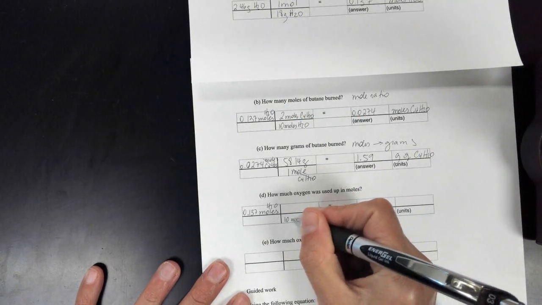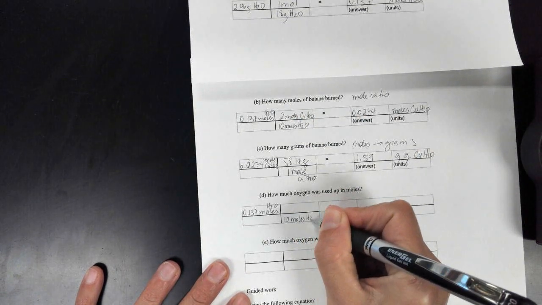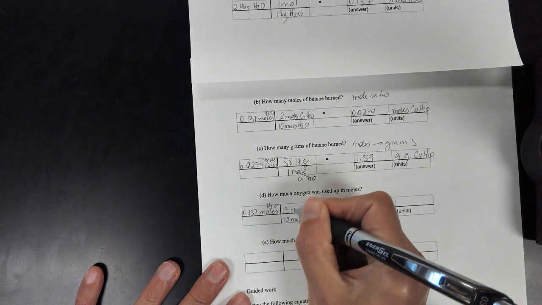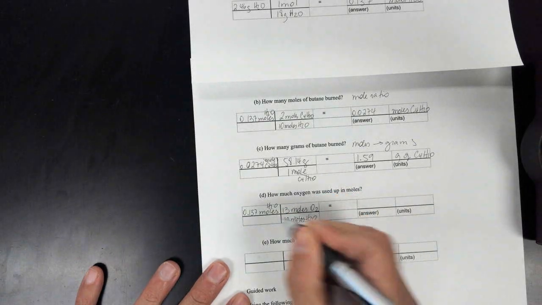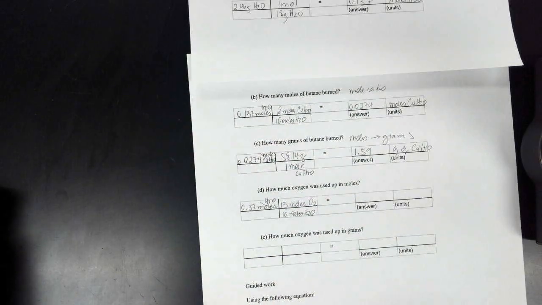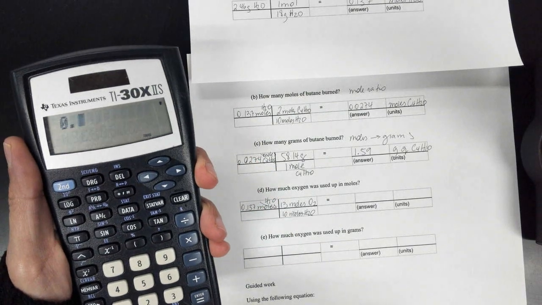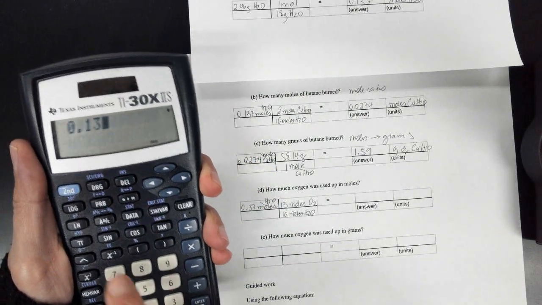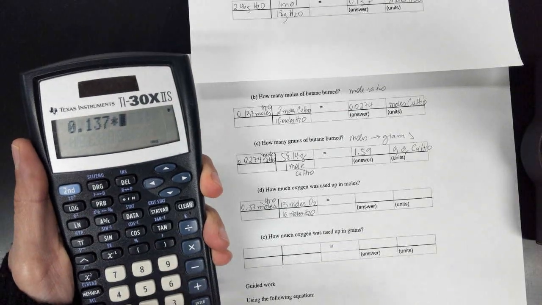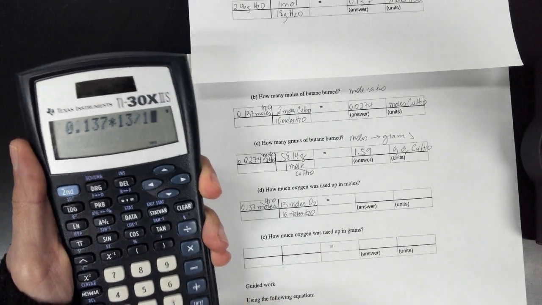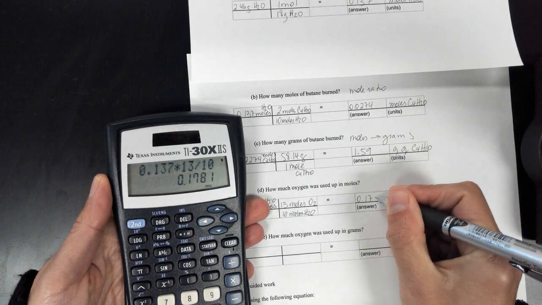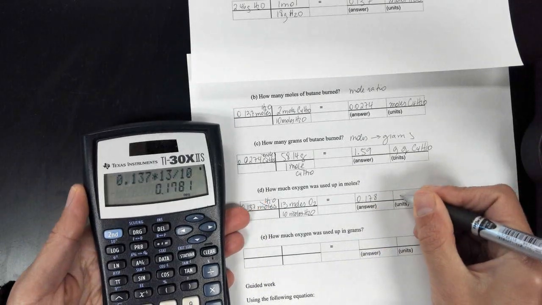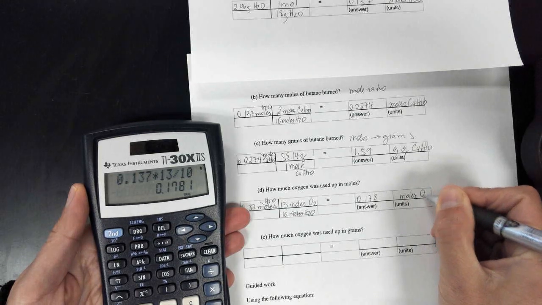So 10 moles of water to 13 moles of O2. Okay, and I know this cancels out. Alright, so in my calculator, I'm going to do 0.137 times 13 divided by 10, and that's going to give me 0.178, and that is moles of O2.